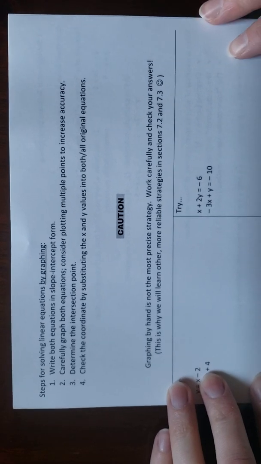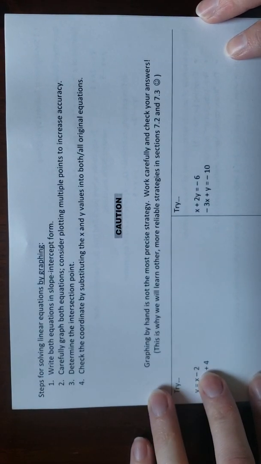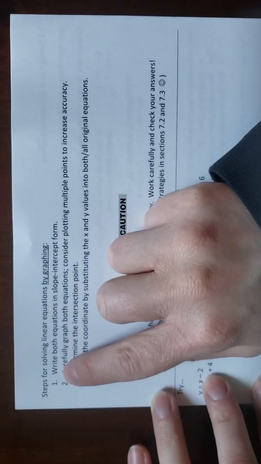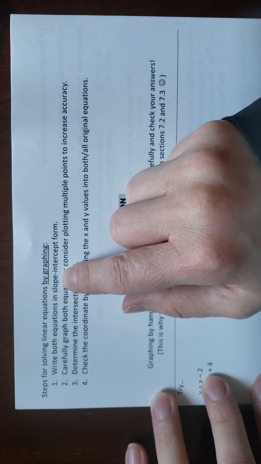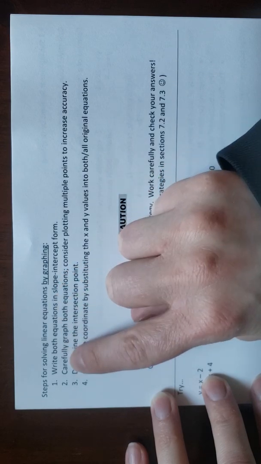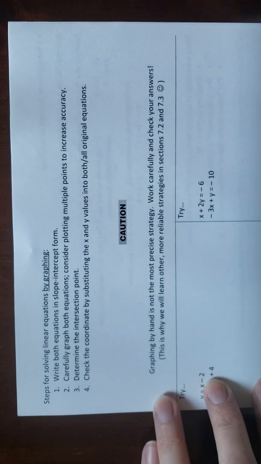Okay. So here's the process for this 4-step process. And it's really logical because you've been doing this for a really long time. You'll first write both equations in slope-intercept form, which makes sense because you can't graph something that's not in slope-intercept form. Then you're going to be very careful when you graph your equations.